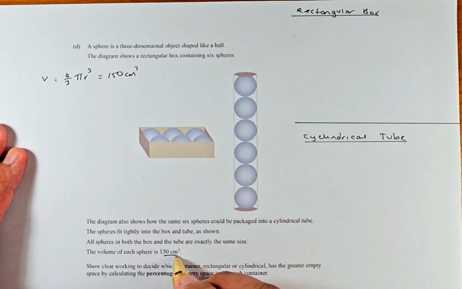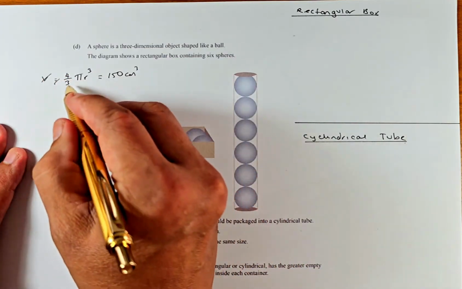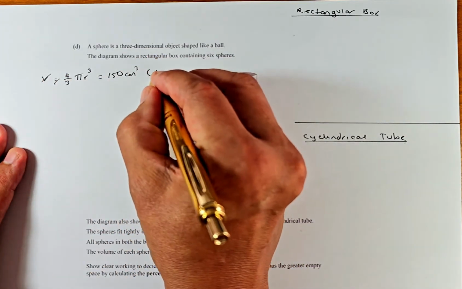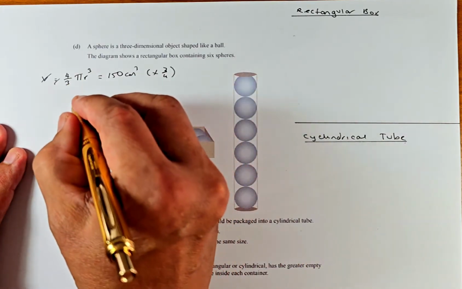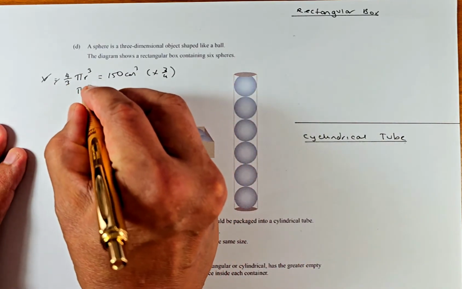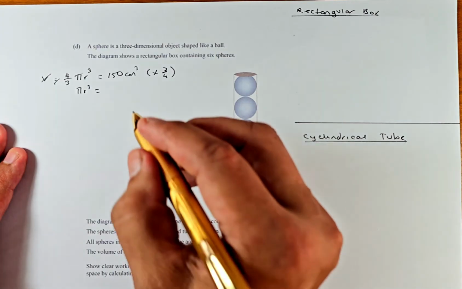To get rid of the 4 over 3, we multiply by 3 over 4 on both sides of the equation. The 4 over 3 will cancel out. So pi r cubed equals 150 times 3/4, and I found it will be 112.5 centimeter cube.